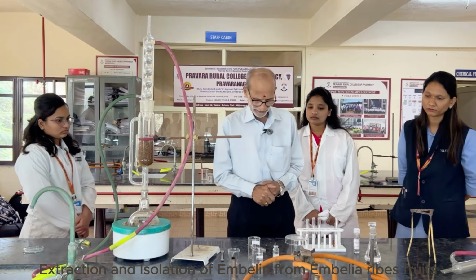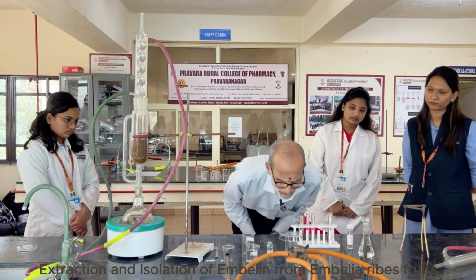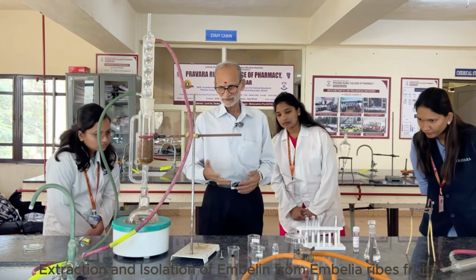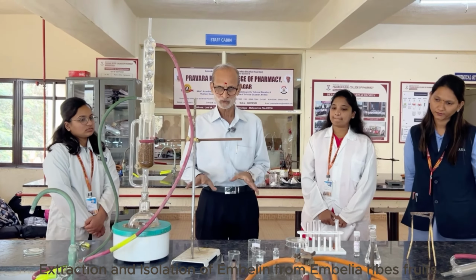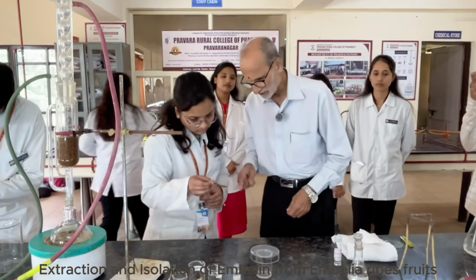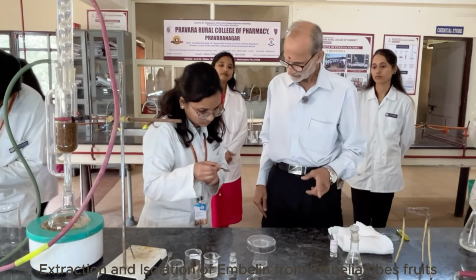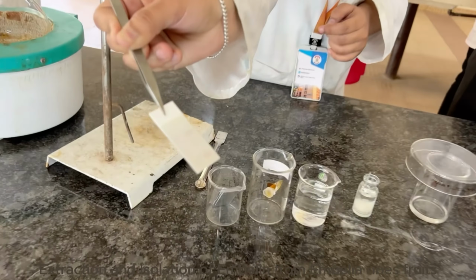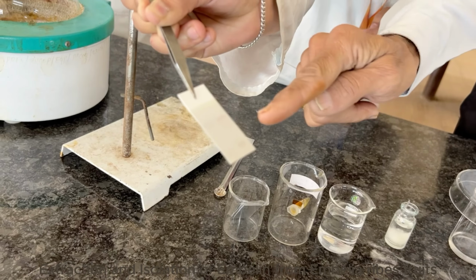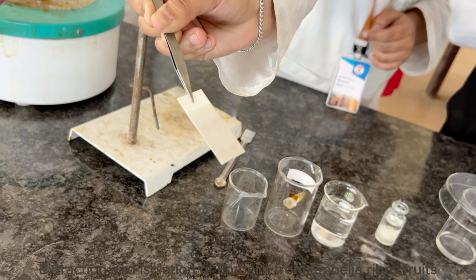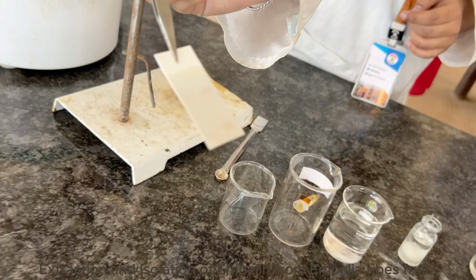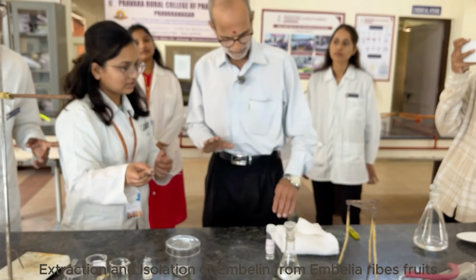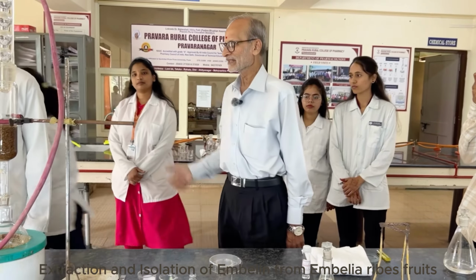In the meantime the TLC is getting developed. Yeah, I can see the spot which is migrating, both standard as well as test. So the test is showing the presence of embelin in it. You are able to see the spot? Both standard as well as test show it. Otherwise dry it and then show it. You can see here there's a spot in the test material and a corresponding one in the standard. That means the raw material we have used contains embelin in it. All right. Dry it now with a dryer.